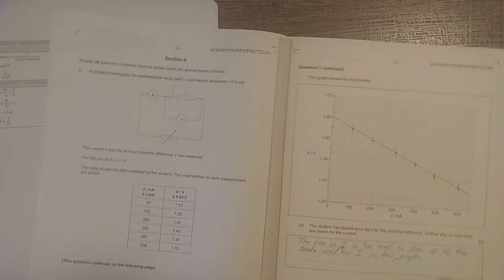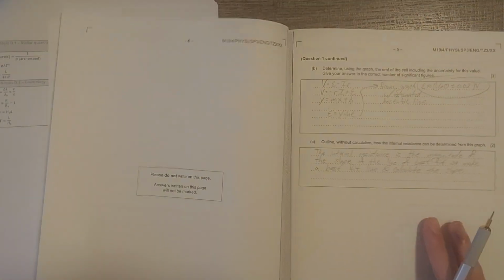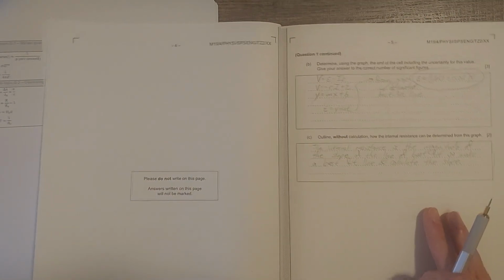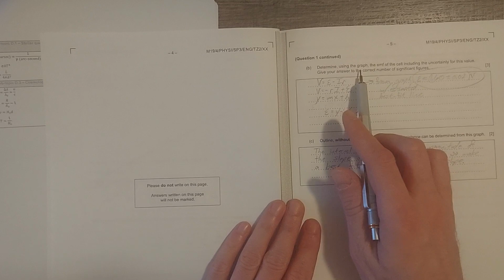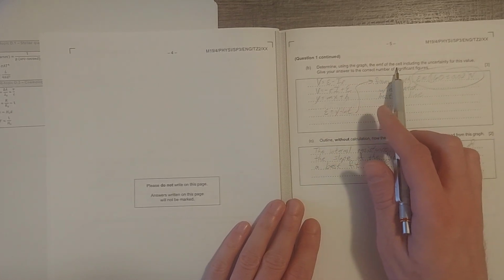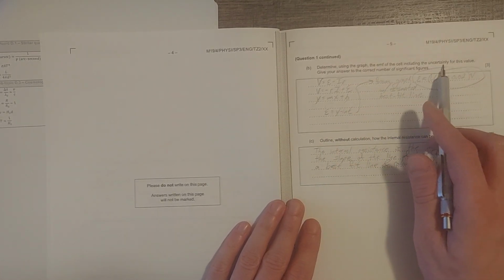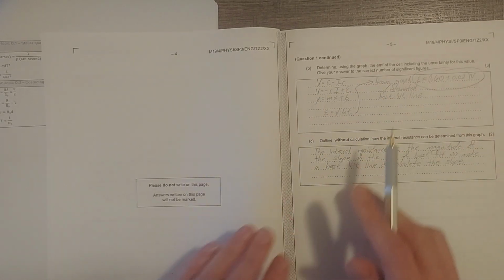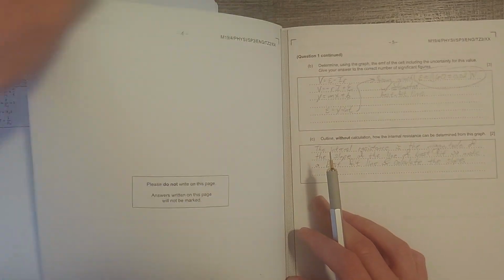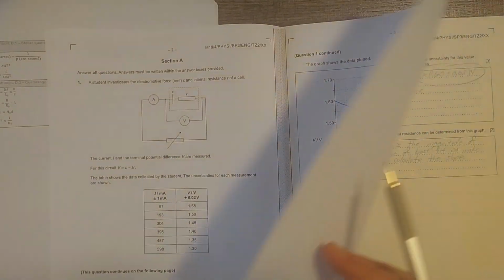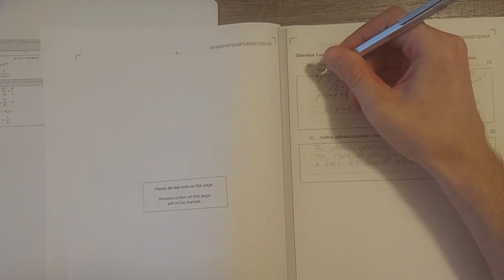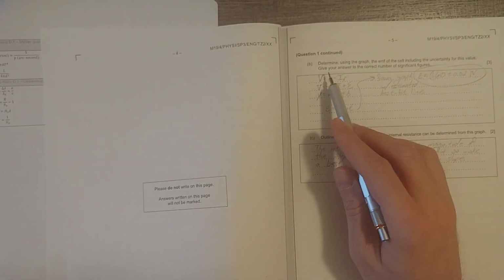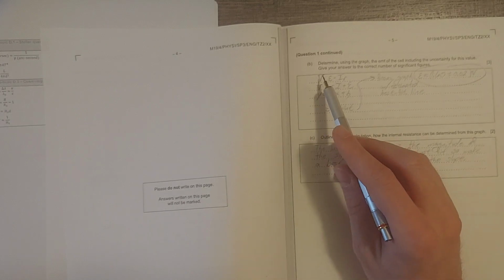So that's that one. Not too bad. Now, part B, determine using the graph the EMF of the cell, including the uncertainty for this value. Give your answer to the correct number of significant figures. Well, let's look at this.